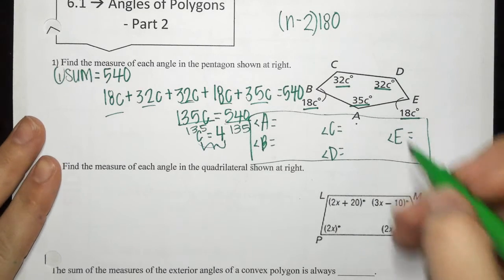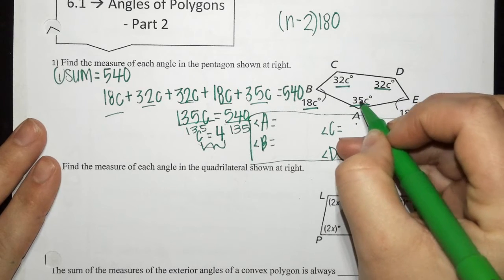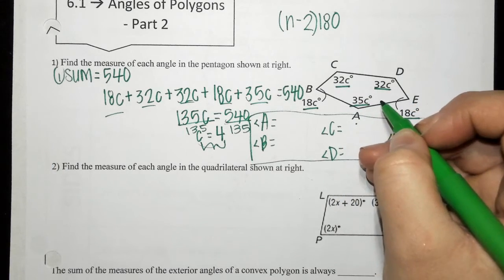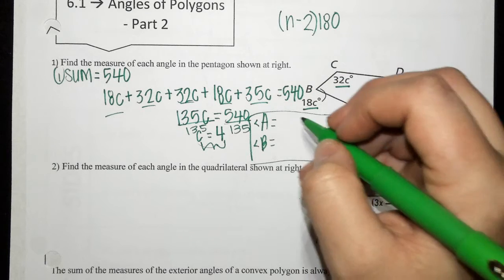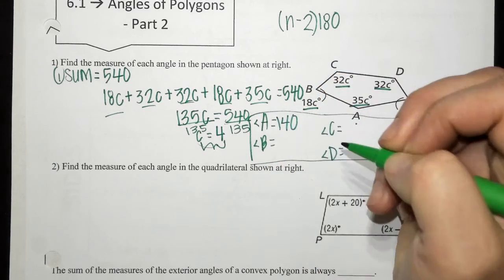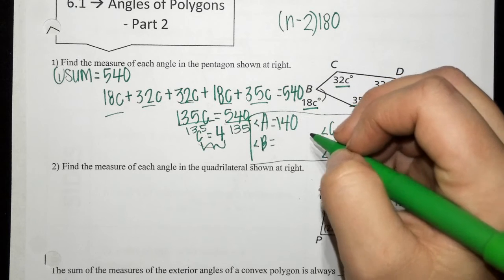Plug it in, plug it in. So you should do 35 times 4, which is what? 140. Okay, keep going. 72 for B.